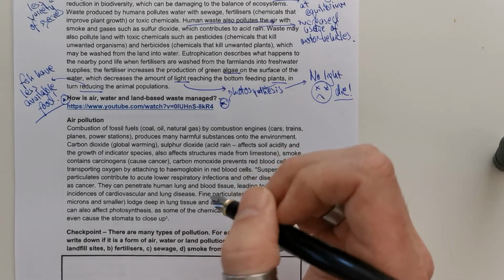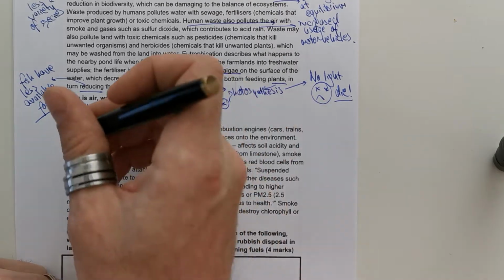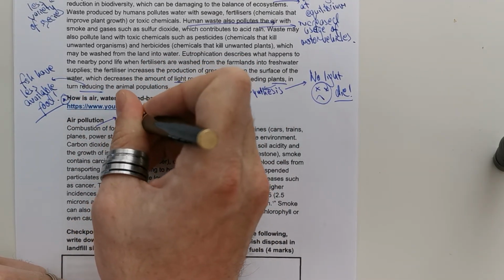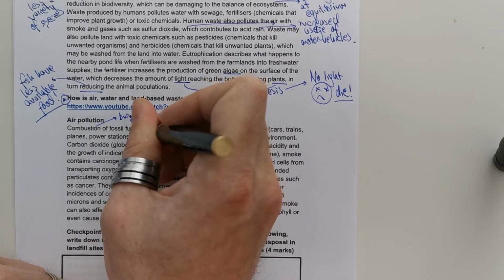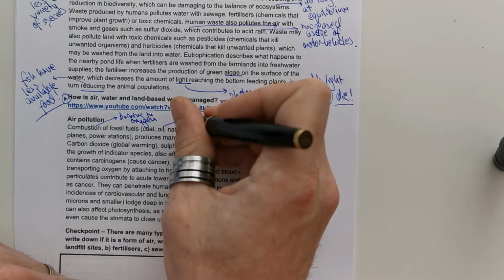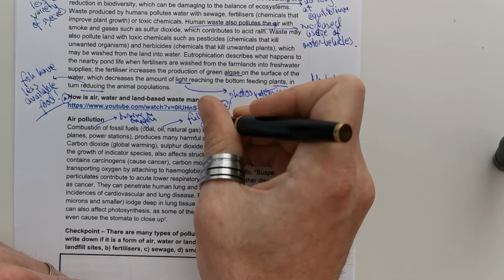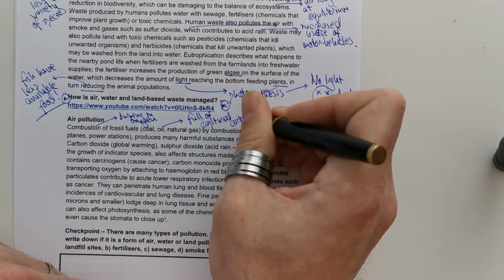Now, air pollution, combustion of fossil fuels. Now, combustion, we know, is burning in oxygen. Fossil fuels are full of captured carbon.